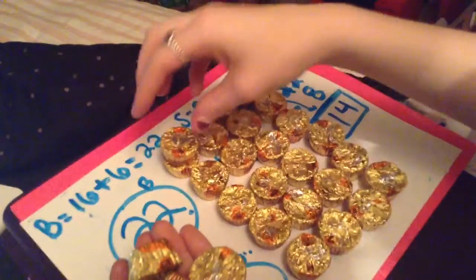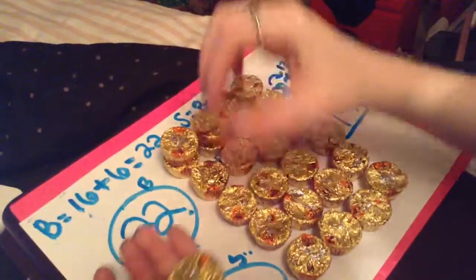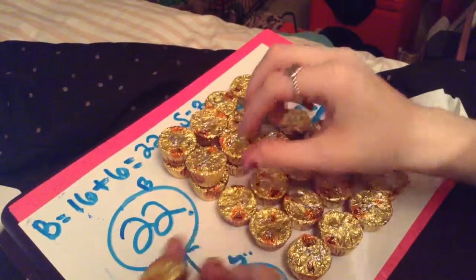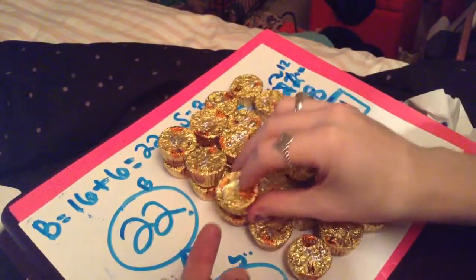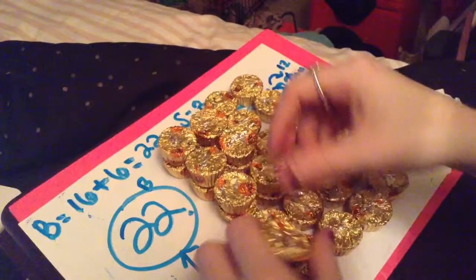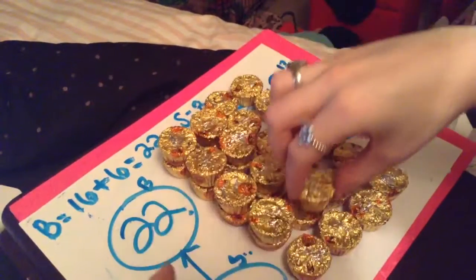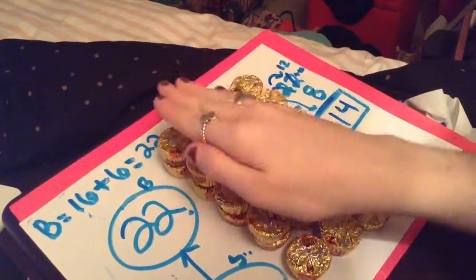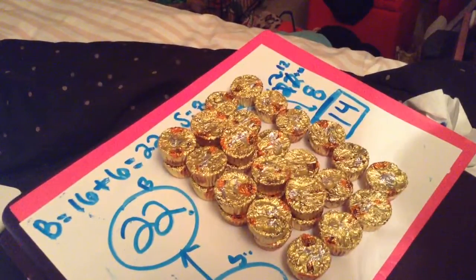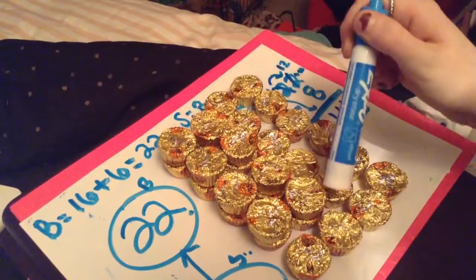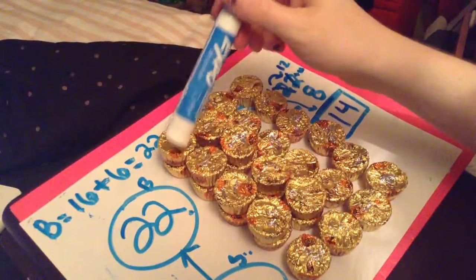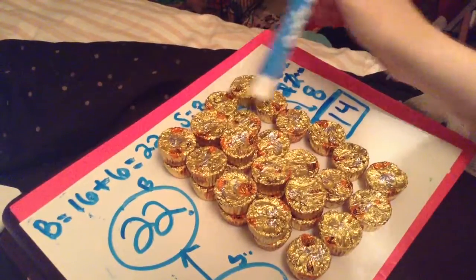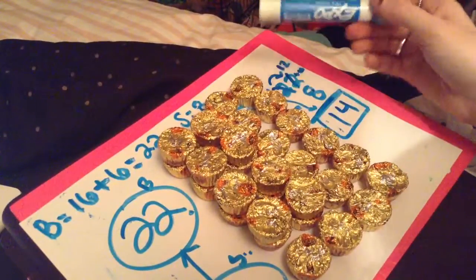So we have 1, 2, 3, 4, 5, 6, 7, 8. So now these 8 we don't count, because those are how many Susie has, and so we kind of regrouped them with Billy's, and we want to figure out how many extras we have now. So let's count.